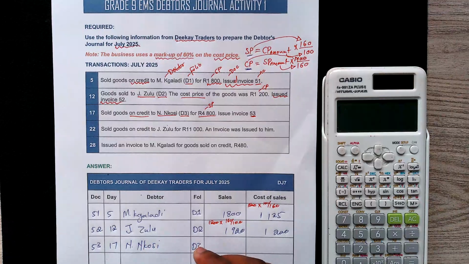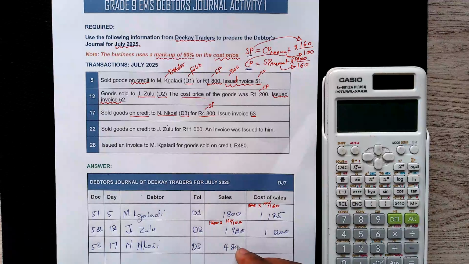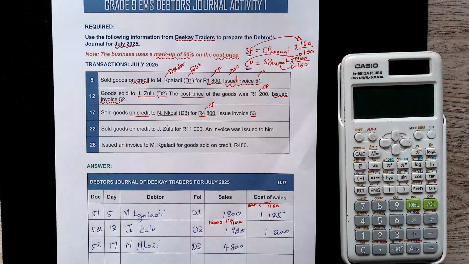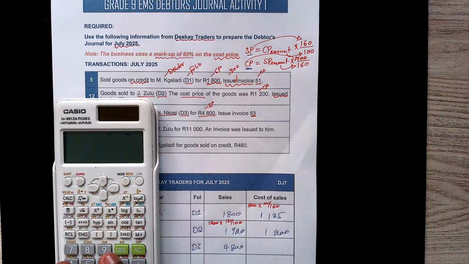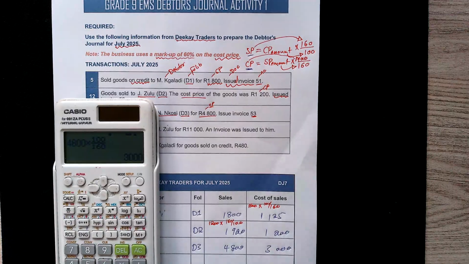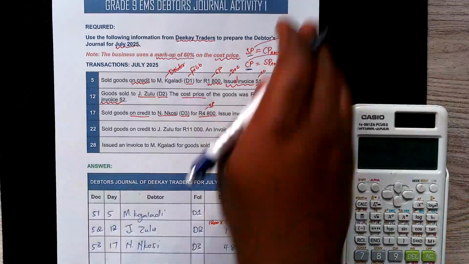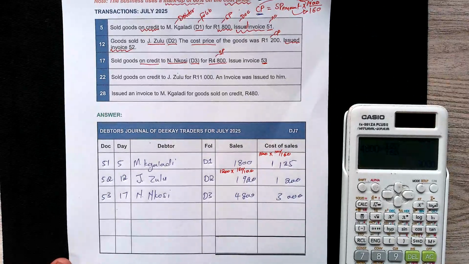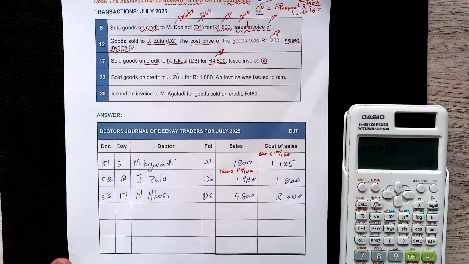Debtor number 3 is D3. The selling price is 4,800, or the selling amount, or the amount that we earned from the goods. We need to calculate the cost price as well. So I'm just going to say 4,800 multiplied by 100 divided by 160. So it's going to give us 3,000 rands.